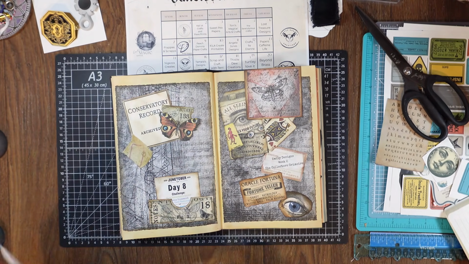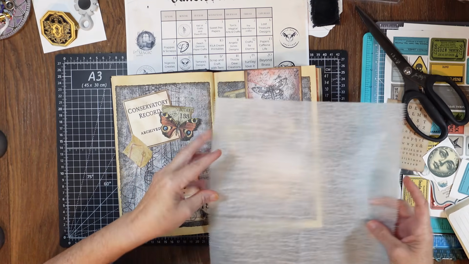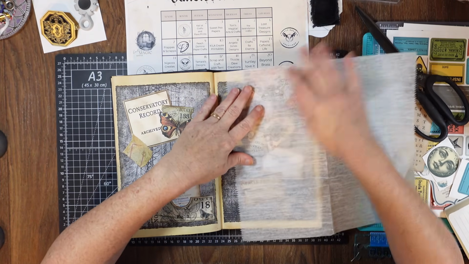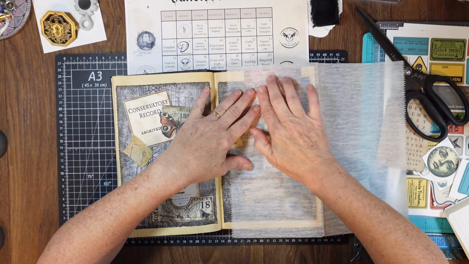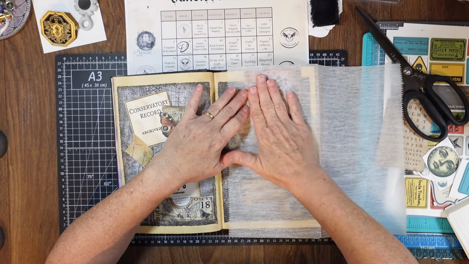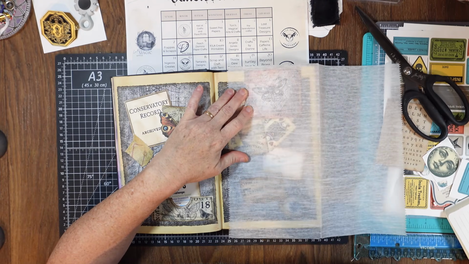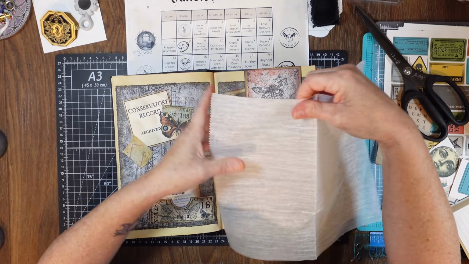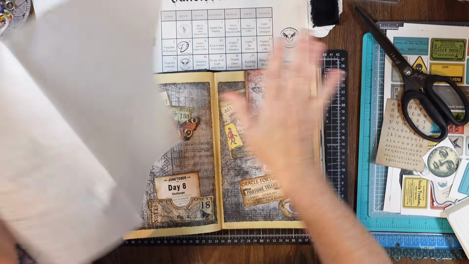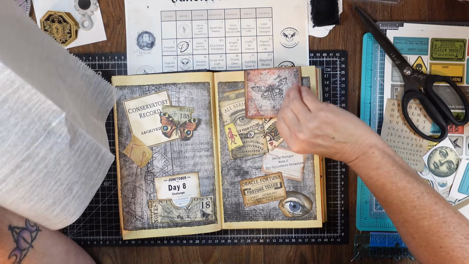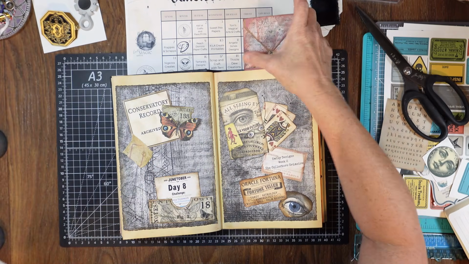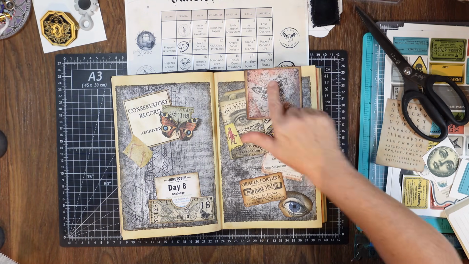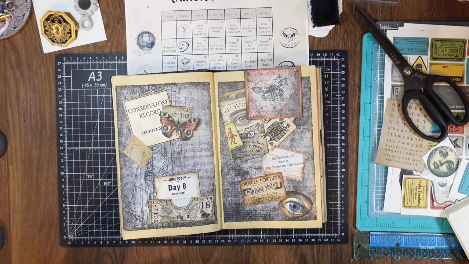I couldn't find my tracing paper, but I did have some deli paper that'll give kind of the same effect. But then you can use that template to lay over your paper that you're going to be matting with, and you can see exactly where you want to cut out to mat and get the exact image you want. So I was able to do that with these flaps here and that to get that moth there.